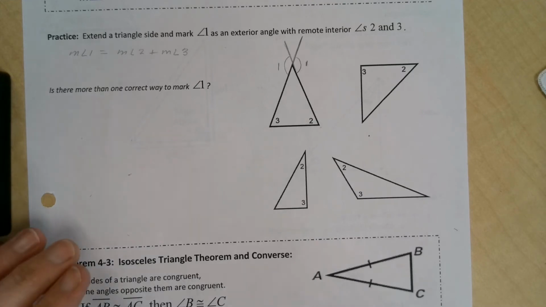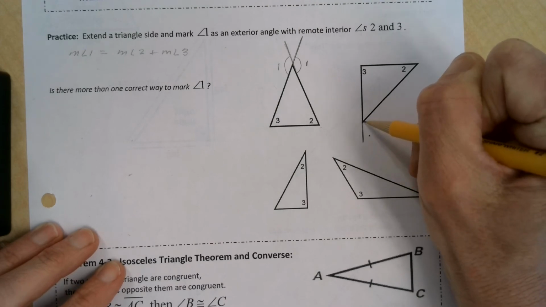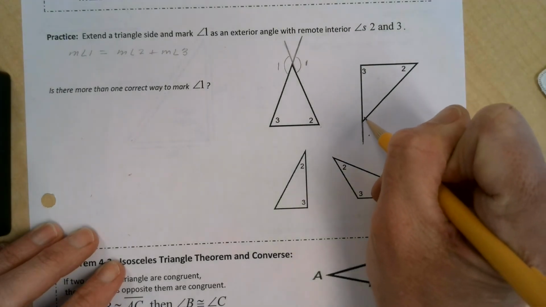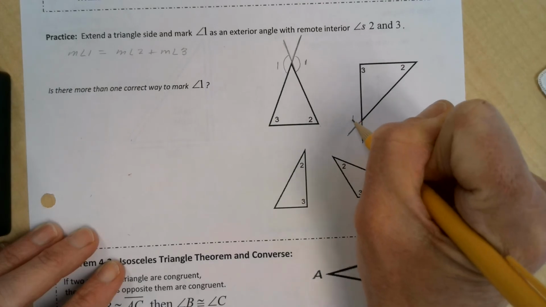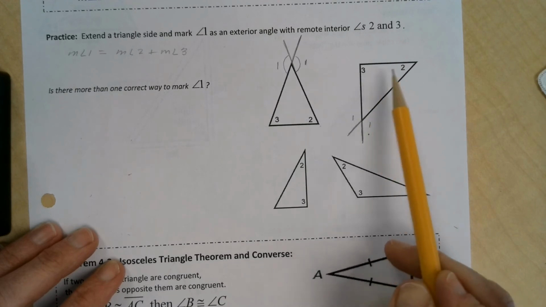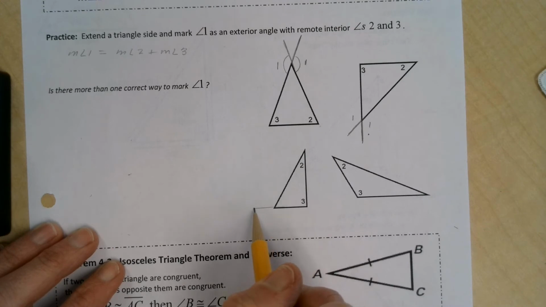All right, let's talk about this one. Raise your hand if you extended this side. All right, raise your hand if you extended this side. Guess what? They are both exterior angles and have the same measure as the sum of these two remote interior angles. All right, raise your hand if you extended this side.